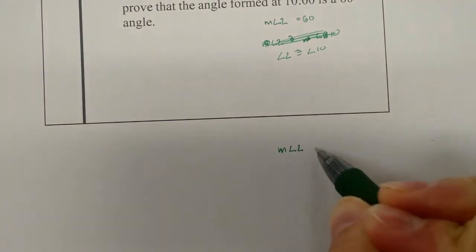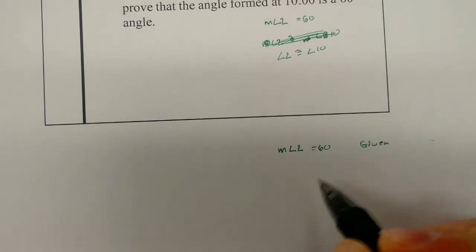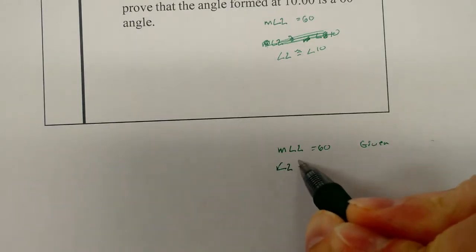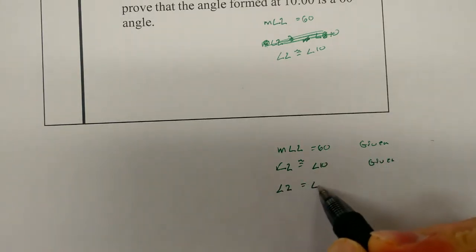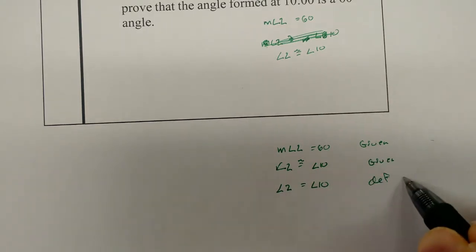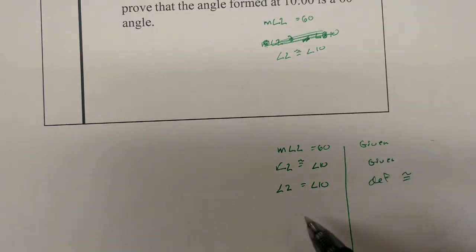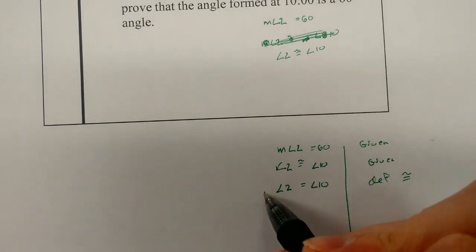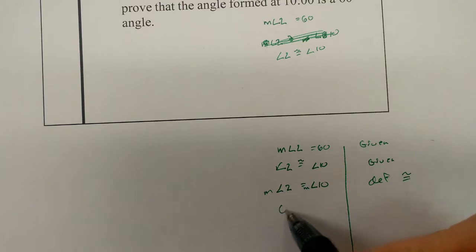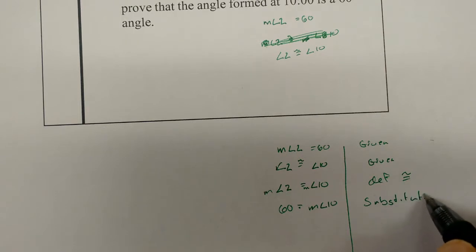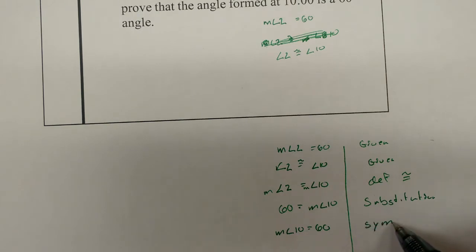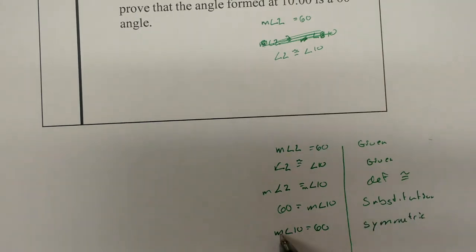Measure of angle 2 is equal to 60. That is given. Angle 2 is congruent to angle 10, also given. Angle 2 is equal to angle 10. That's the definition of congruent. And if angle 2 equals angle 10 and angle 2 is 60, these should have measures in front of them, I can say that 60 is equal to the measure of angle 10. That's by substitution. Prove that the measure of angle 10 is equal to 60. This is the symmetric property. All I did was reverse. Now you have to be careful, because at once the measure of angle 10 is equal to 60. So that is your proof.